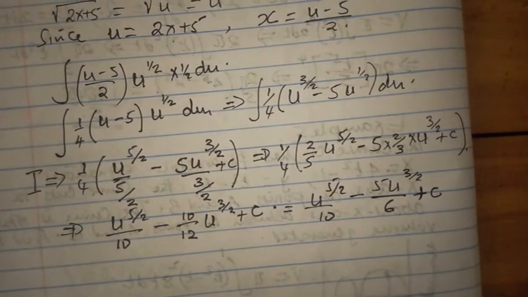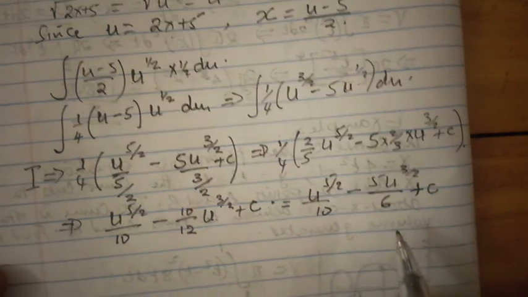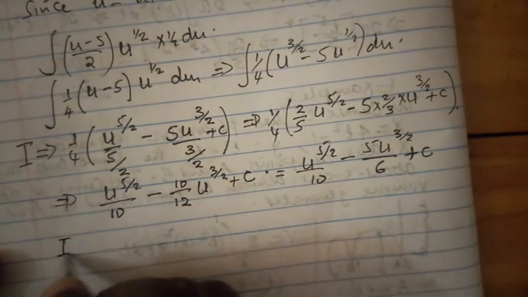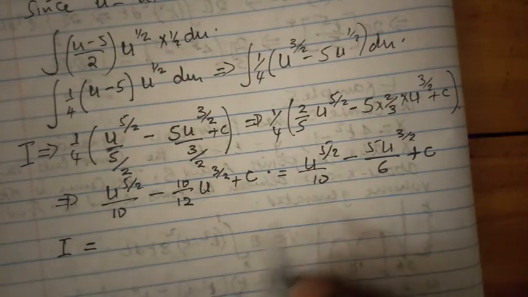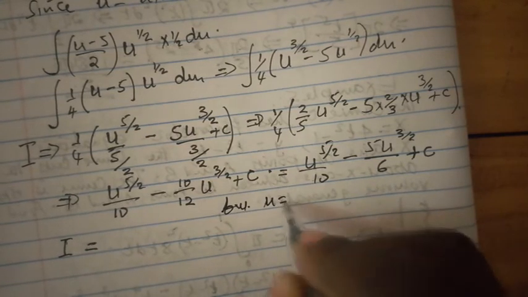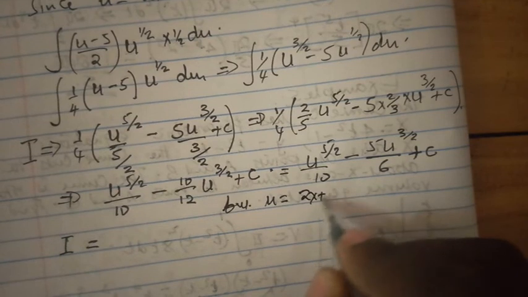At that point, we need to substitute u back, because we are through with integration. We need to bring back what u was, which was 2x plus 5.